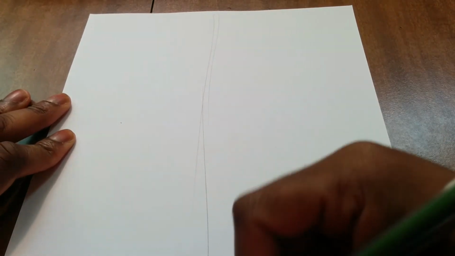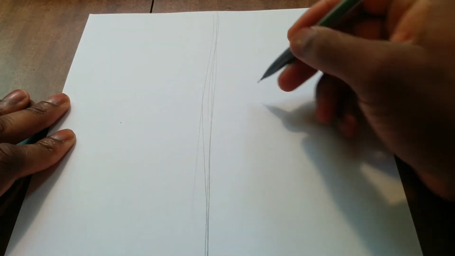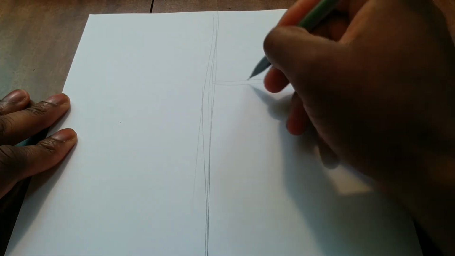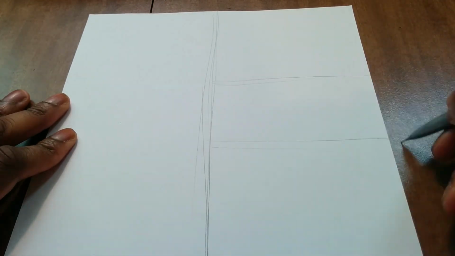I'll even make another example of how to make panel flow from just adjusting your dialogue. Let's say we wanted to make a 4-panel. We're gonna make one long line, and then I'm gonna make this into this.